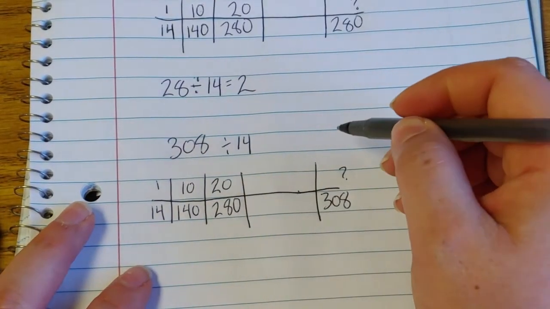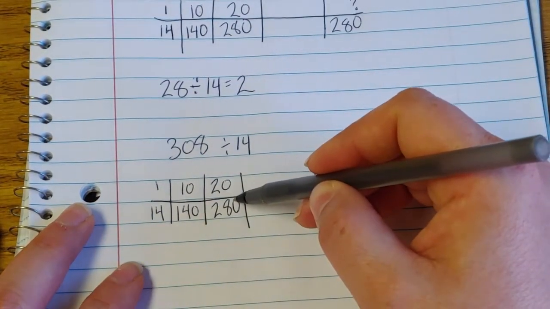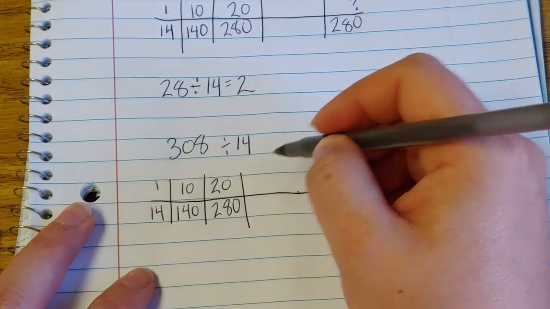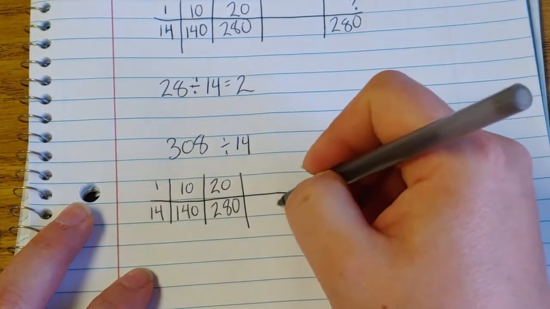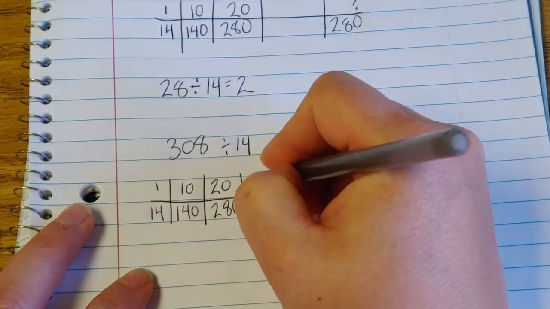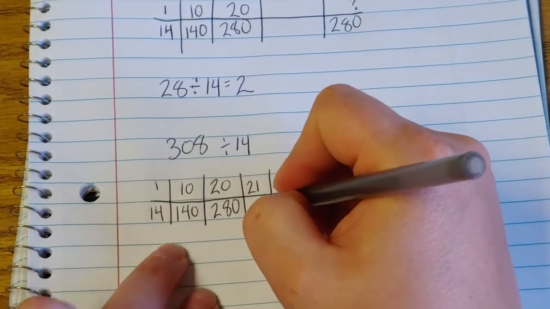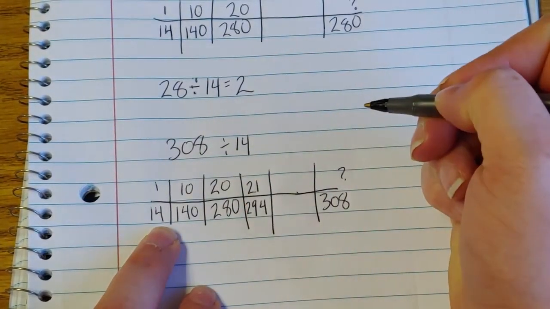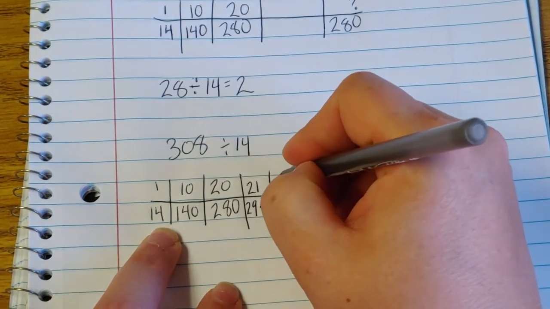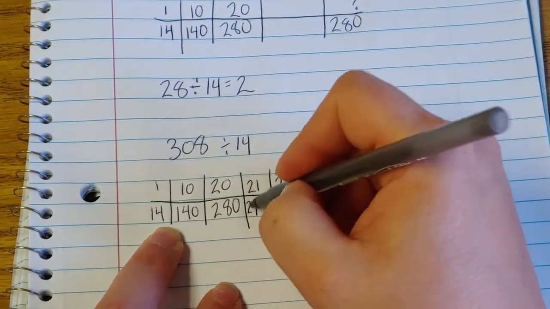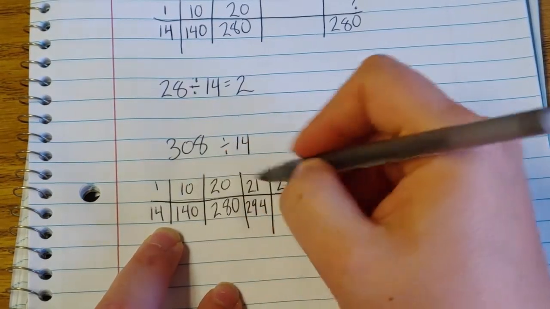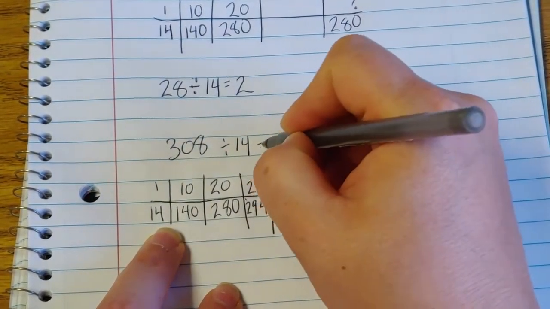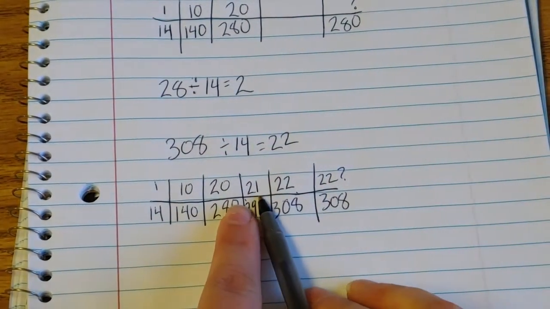Okay, so I think we're not far off. So I think I just want to go one at a time. So add 14, that would give me 294. I think I'm just going to do one more. 4 plus 4 is 8. 9 plus 1 is 10. There it is. 22. So sometimes you're going to go in order, right?